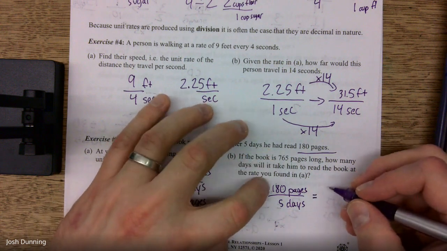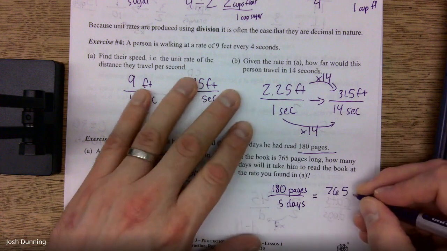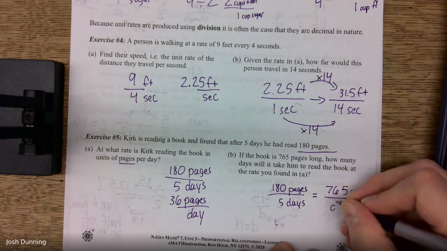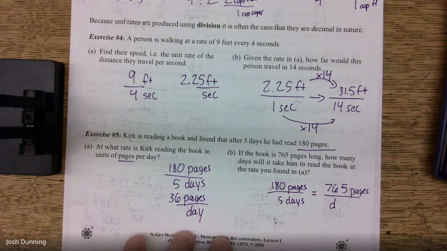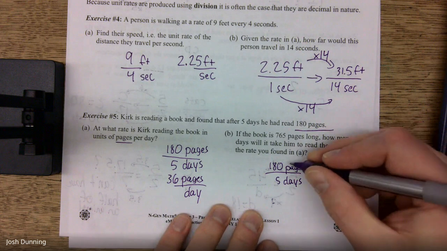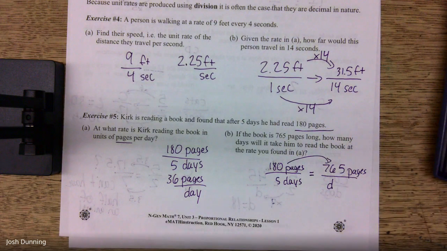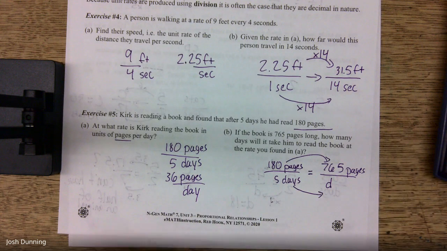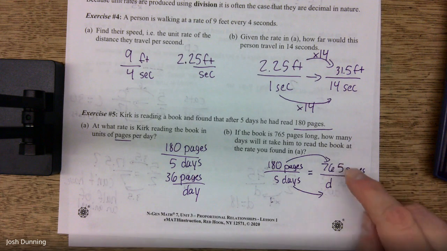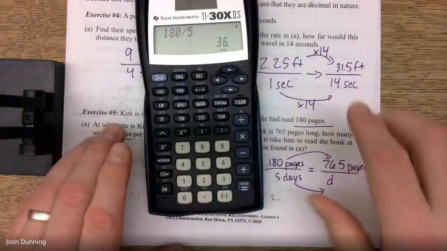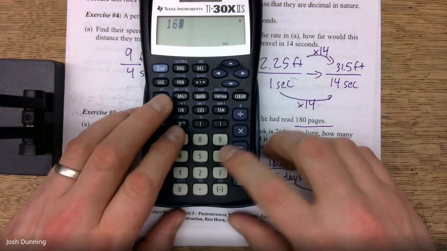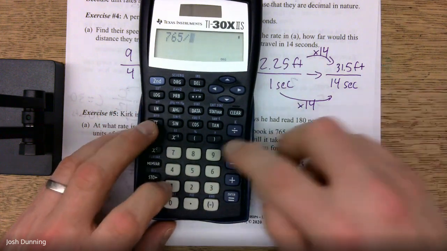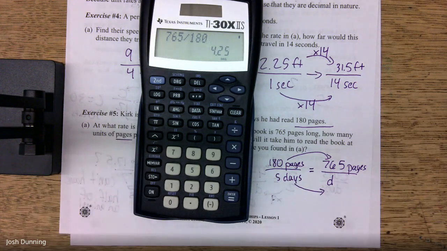Now we want to go from 180 to 765 pages. And we're looking for the number of days. So when we use a rate, we want to multiply, but we got to figure out what we need to multiply by. So again, to work backwards to figure out what we multiply by, you got to type the 765 in. 765 divided by 180, just like we've been doing.